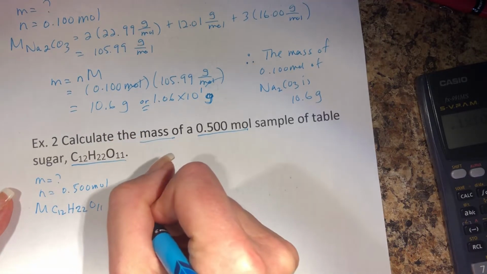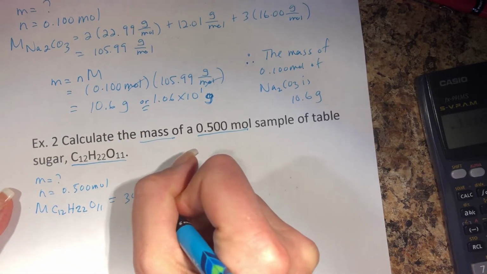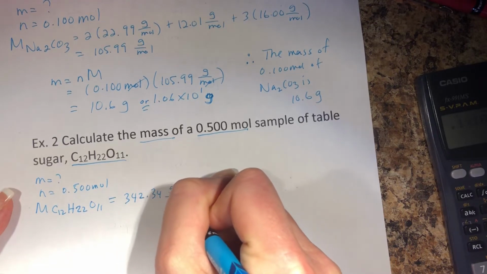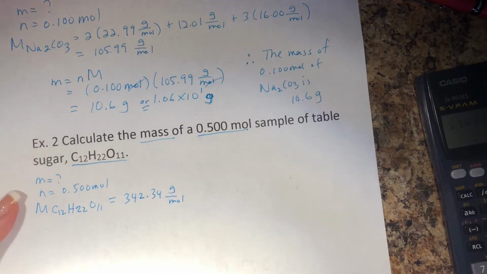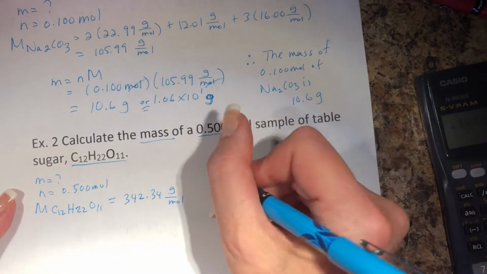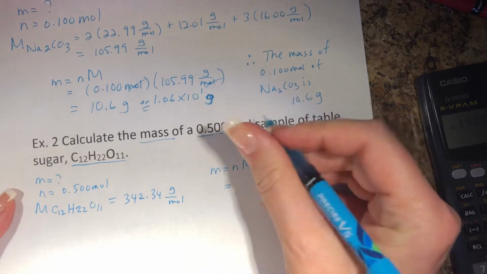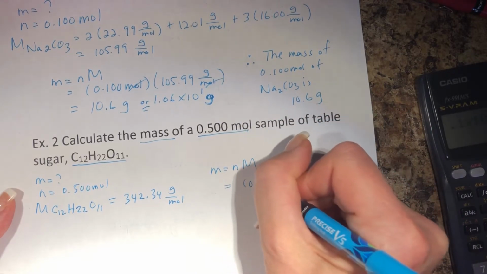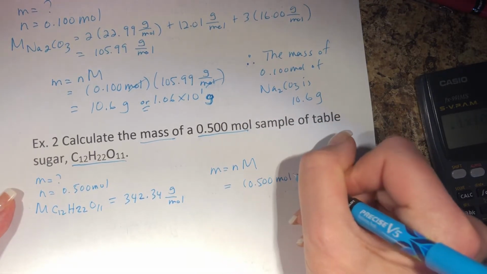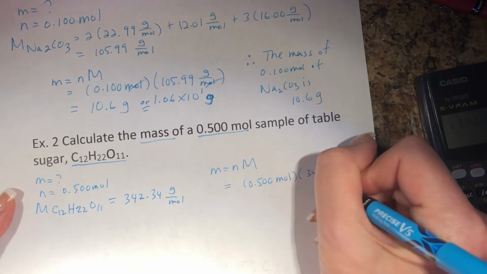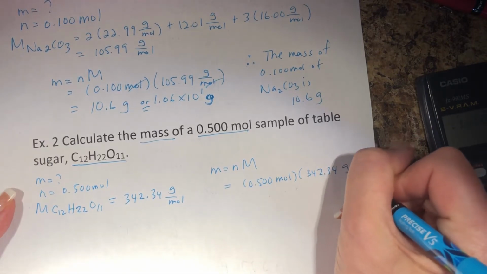Hopefully you're good with that. So 342.34 grams per mole is our molar mass. And now we'll put it into the formula. So m is equal to n times capital M is equal to 0.500 moles times 342.34 grams per mole.